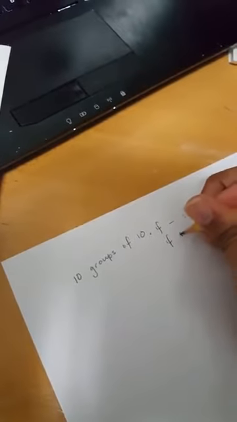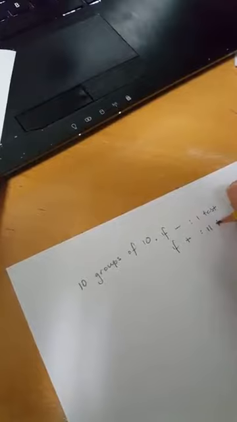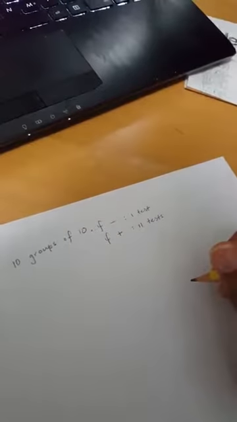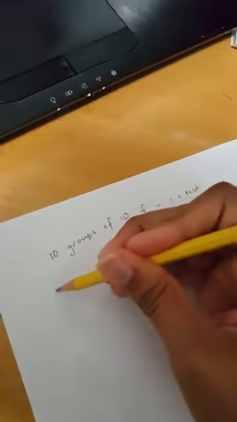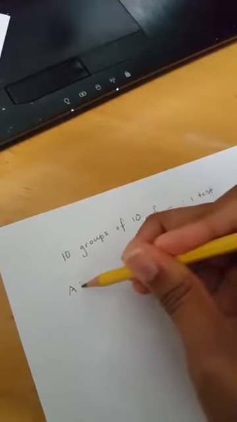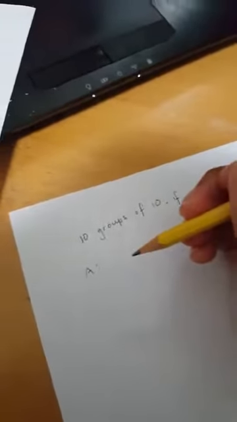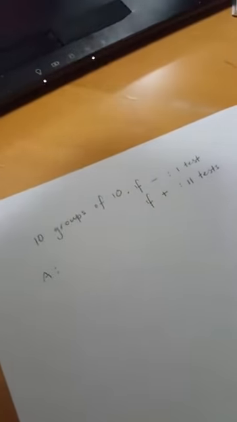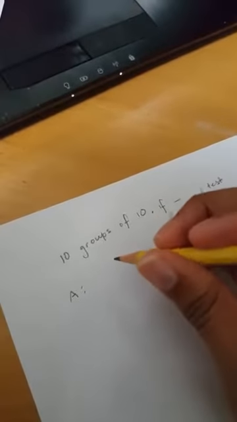If positive, we have 11 tests. Alright, so on average, let's see. So let's say we have the event being the number of tests needed for each group of 10 people.